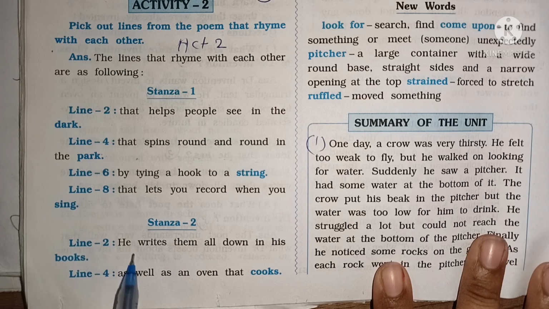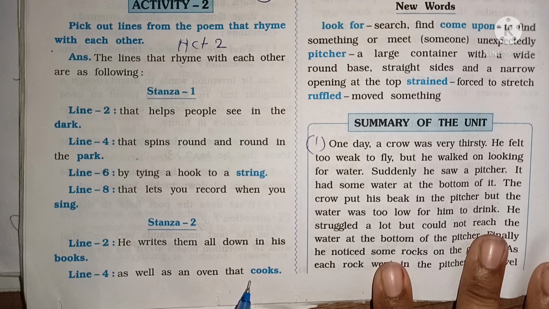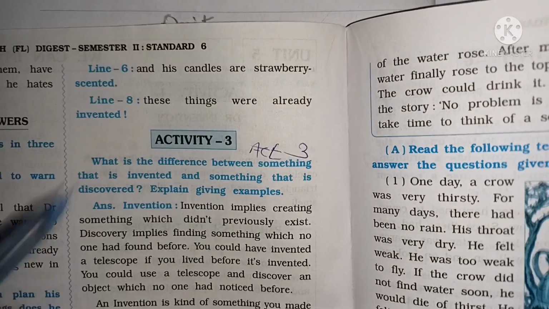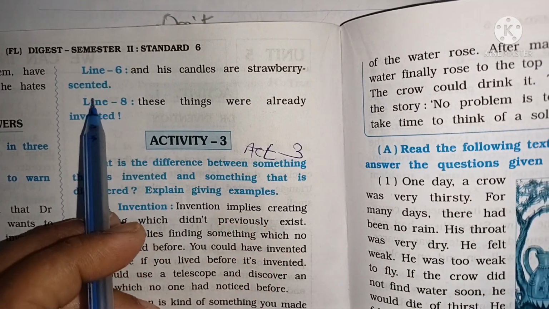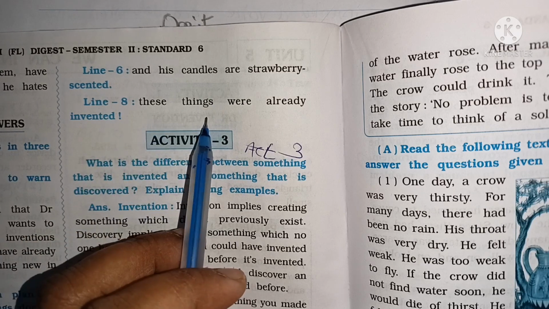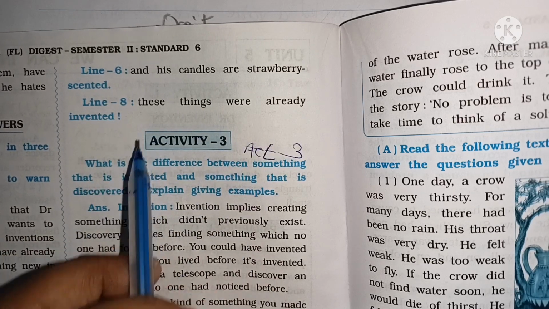Stanza 2, line 2, he writes them all down in his books. Line 4, as well as an oven that cooks. Line 6, and his candles and strawberries scattered. Line 8, these things were already invented.